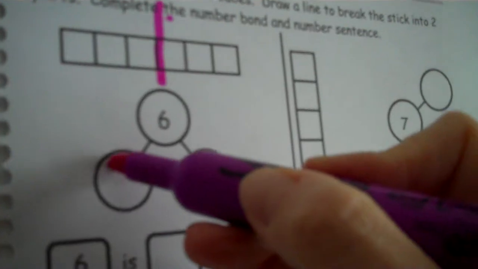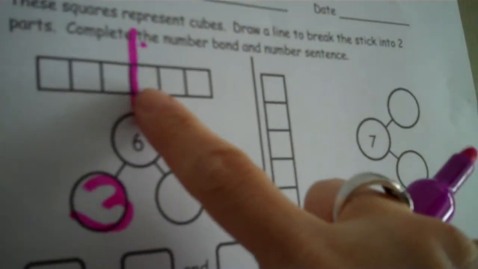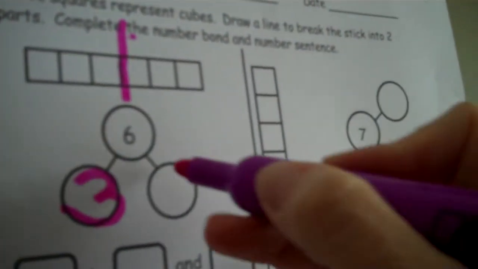That's the total. That's what it equals. Down here in my number bond, those are the parts. So I have to take that first part before the break, 1, 2, 3, and put that into the number bond. And then the other side of the break, 1, 2, 3, and put that into the number bond.